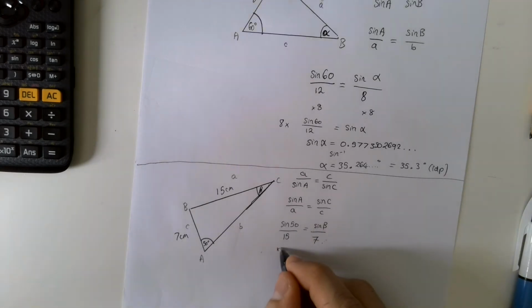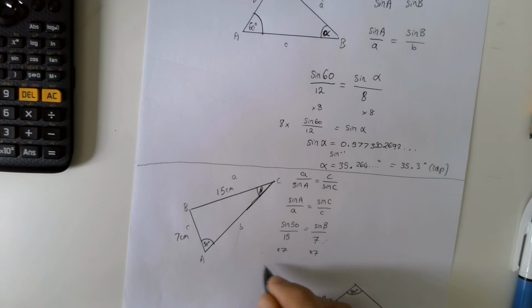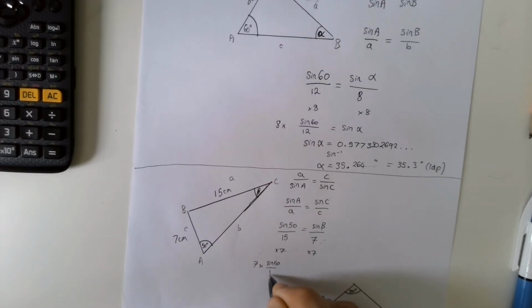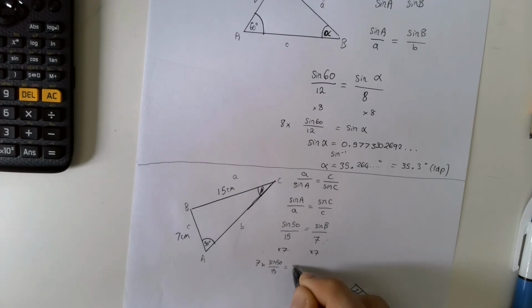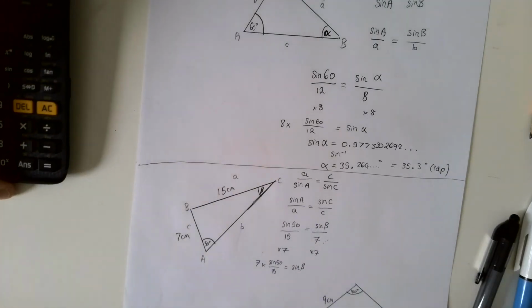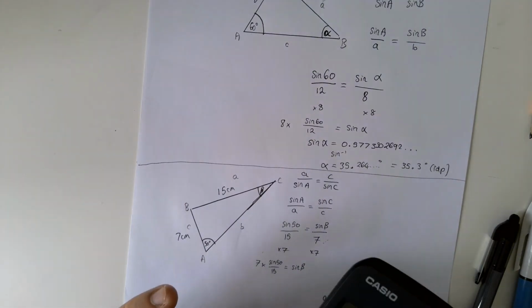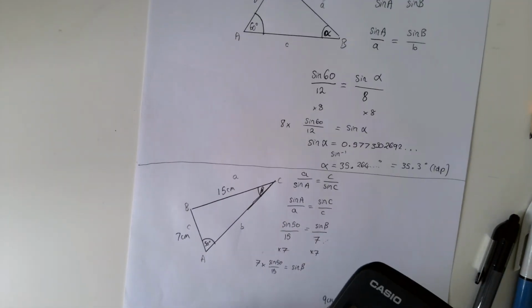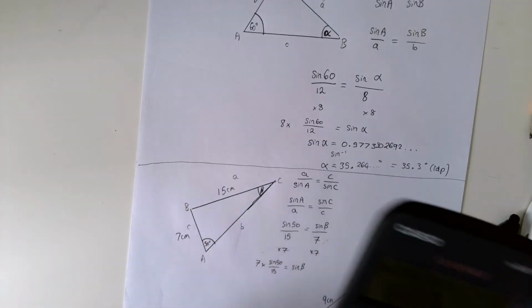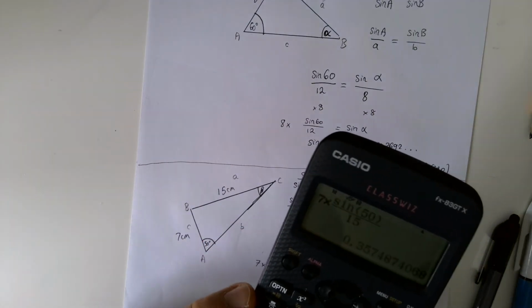I'm going to multiply both sides by 7, so do my rearrangement, to give me that sine beta is equal to 7 times sine 50 over 15. I'm going to type that all into a calculator. 7 times sine 50, close brackets, over 15.